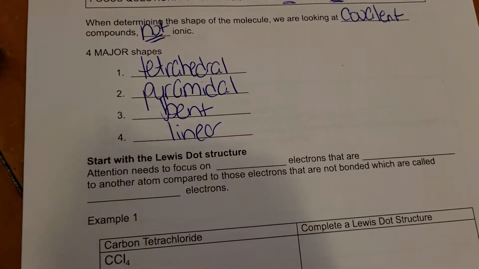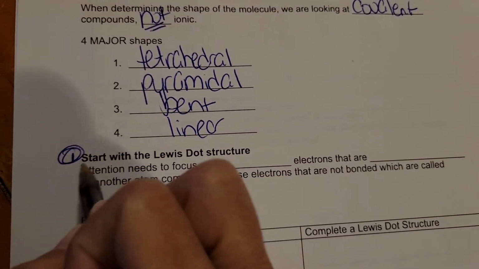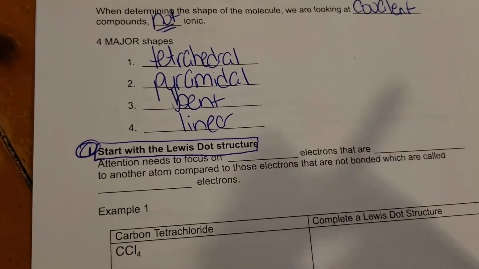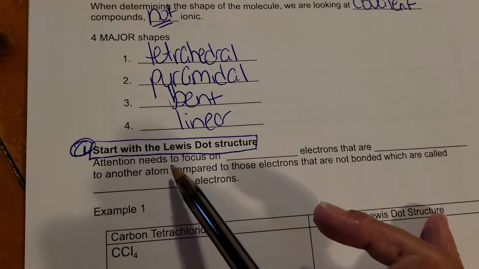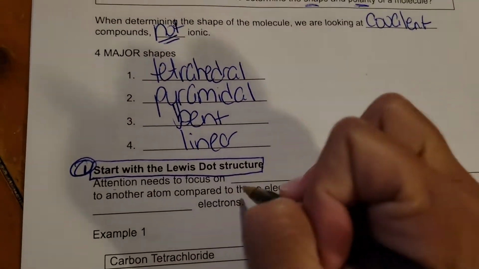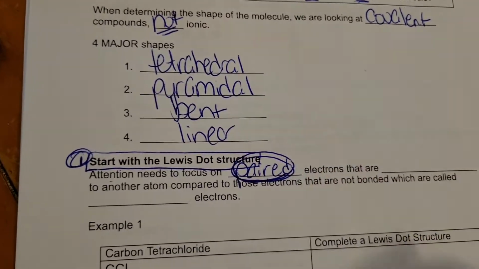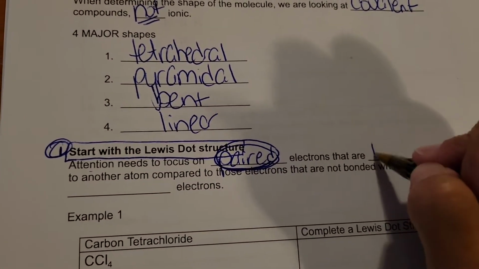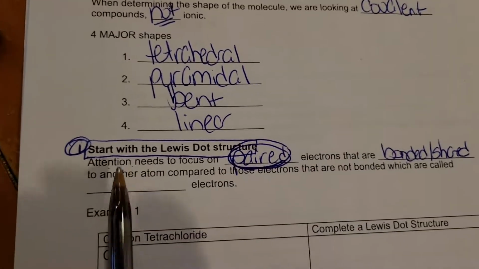So when we're going to be looking at the shape of it, the first thing we need to do is start with the Lewis dot structure. Same thing that we did in the last chapter, you're first going to look at what the electron dots look like. And then we're going to pay special attention to paired electrons, the ones that are actually bonded or shared to another atom.